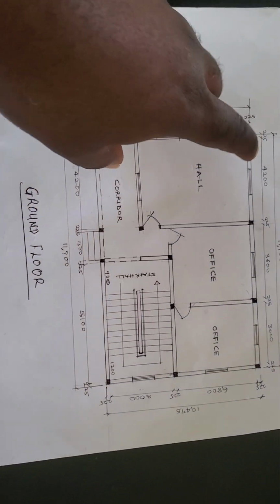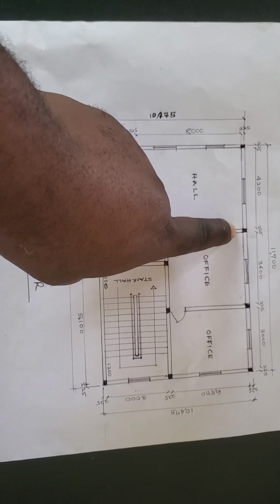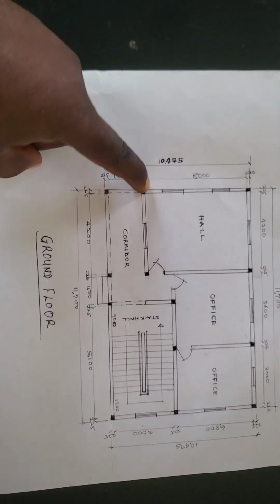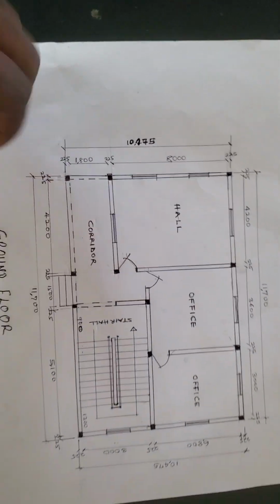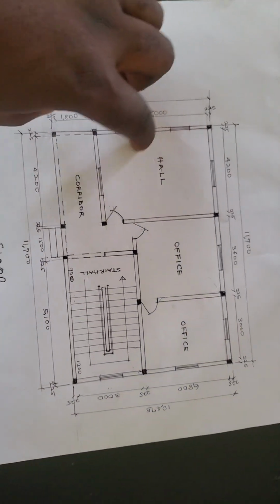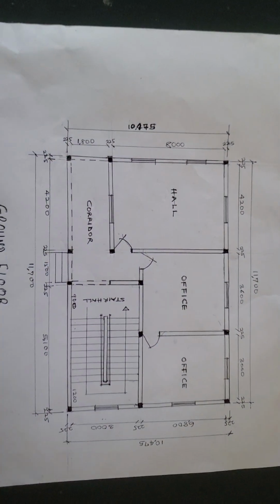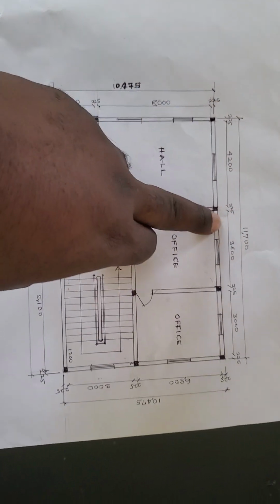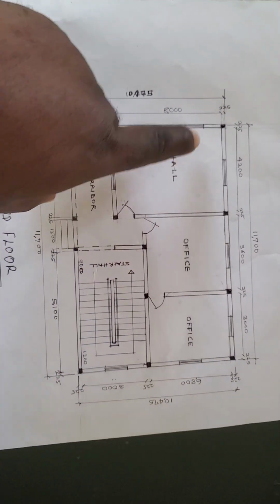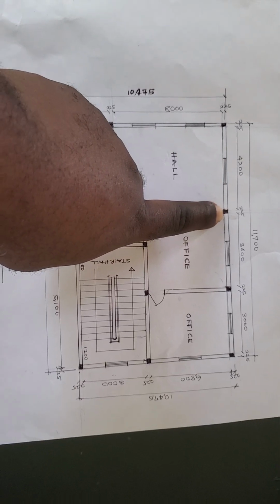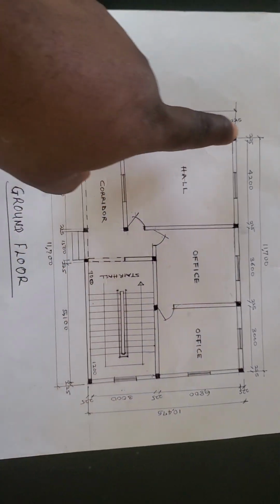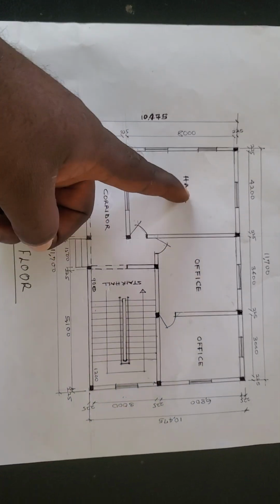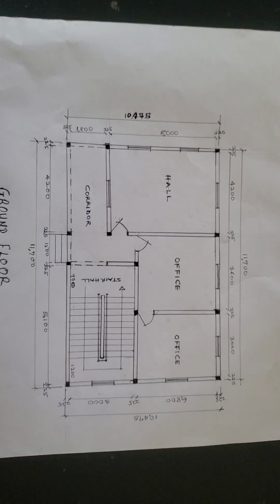If you check this span, the span from here to here is 4.2. From here to here is 8 meters. This particular panel, if you want to leave it as a single panel, you can leave it, because the span from here to here is not up to 6 meters. Assuming from here to here is 6.5 meters, and from here to here is 8 meters, and this is a hall, you don't want columns to be there.